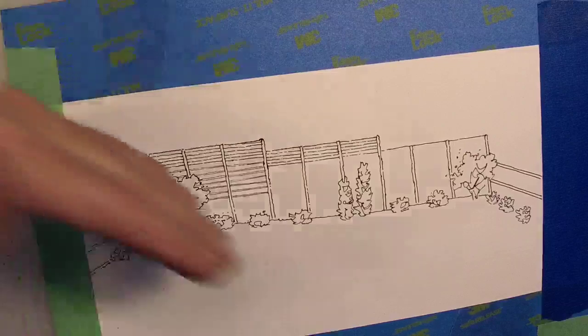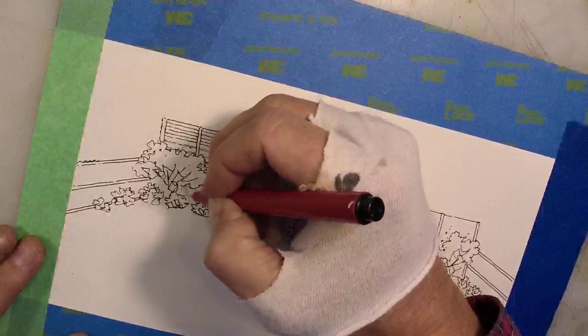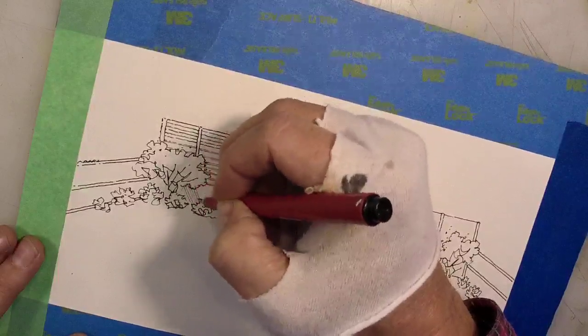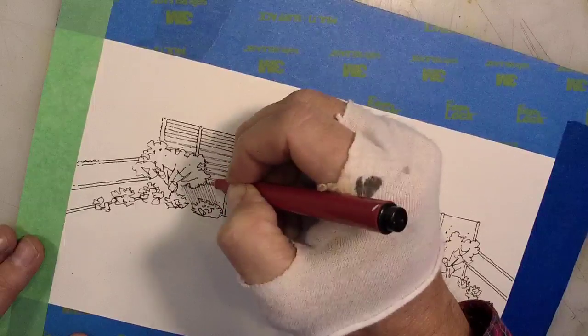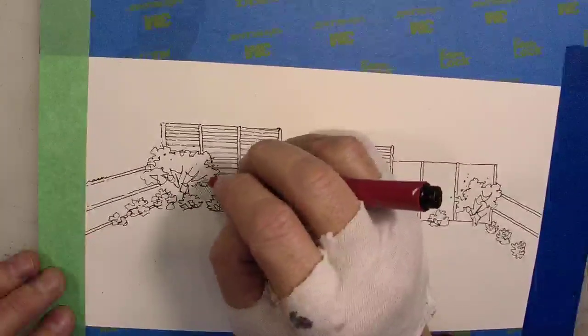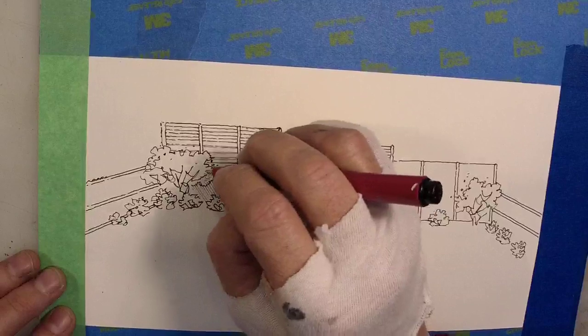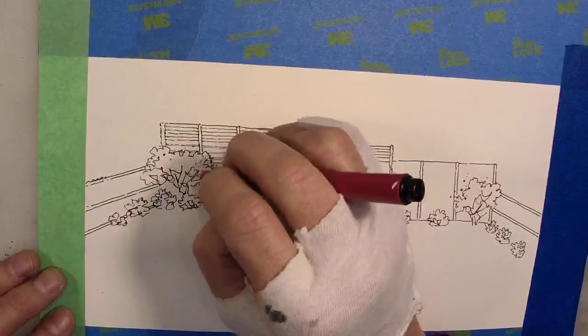I think I'll make this the light coming from the upper left. So I'll do a shadow of that tree on the wall there, and then I'll do some shading on the tree by doing what I call scribble cross-hatching or scribble hatching.